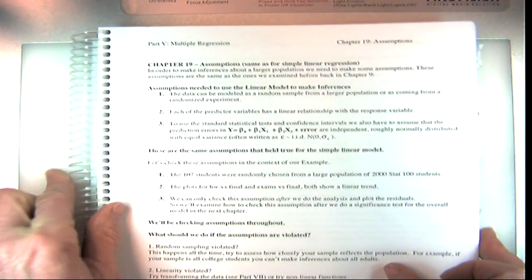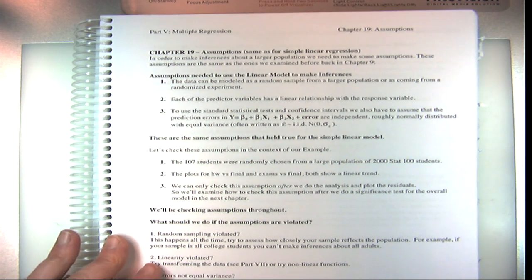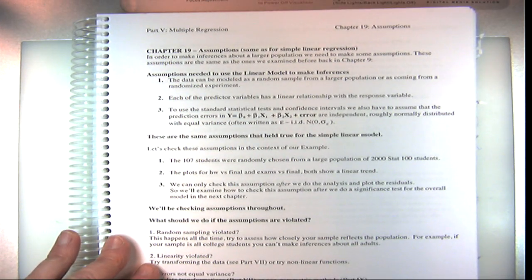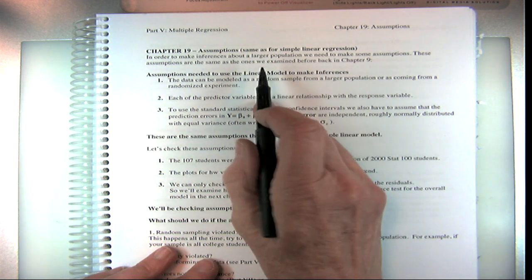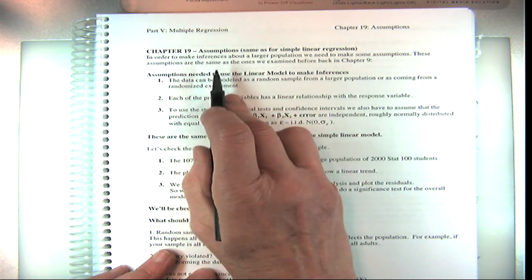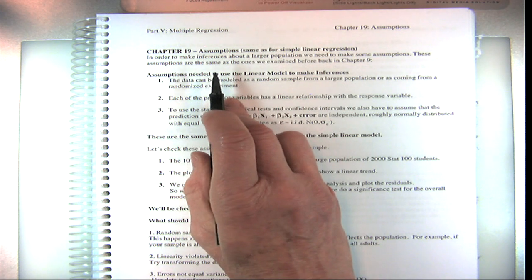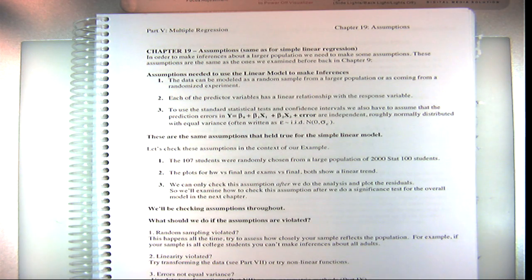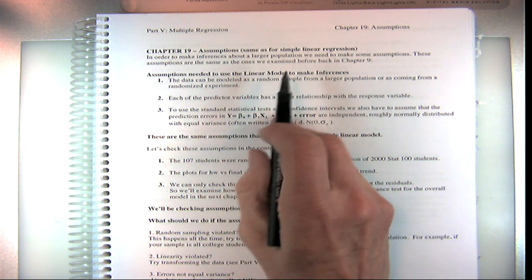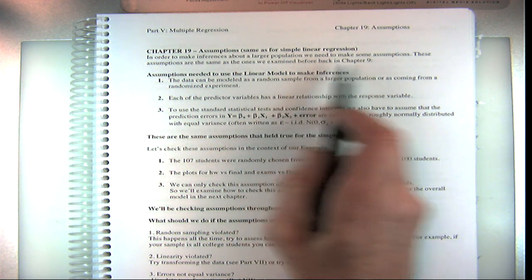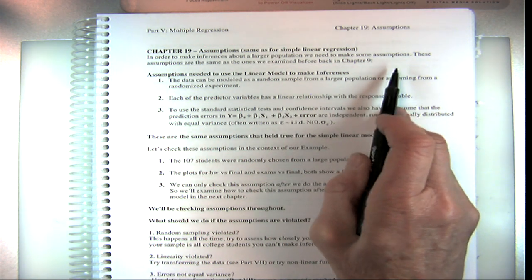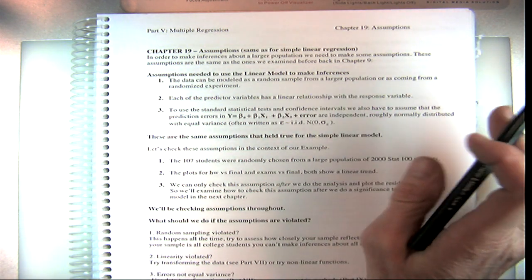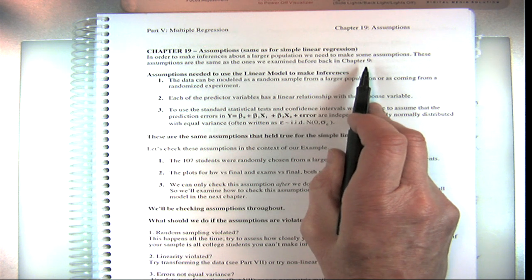Now, our assumptions. Why are we talking about assumptions? In order to make inferences. So far we haven't made any inferences. But let's say we wanted to make inferences to a wider population, extrapolate to a wider population. Then we need to make some assumptions, just like we did for simple regression. And they're the same assumptions, the same exact ones that we looked at back in chapter 9.